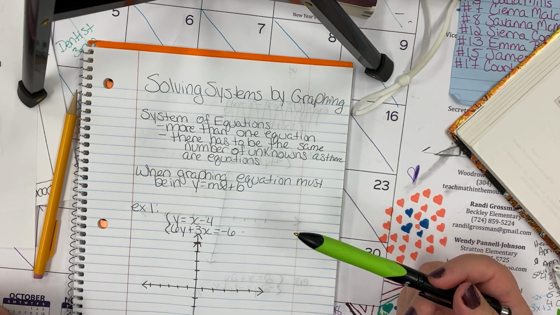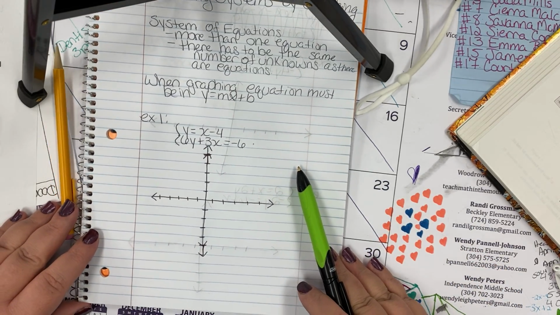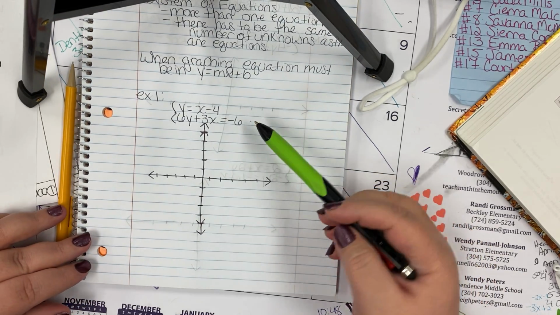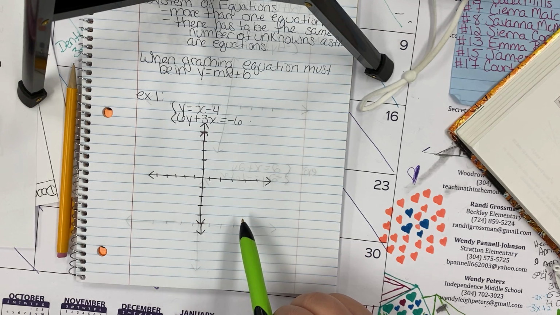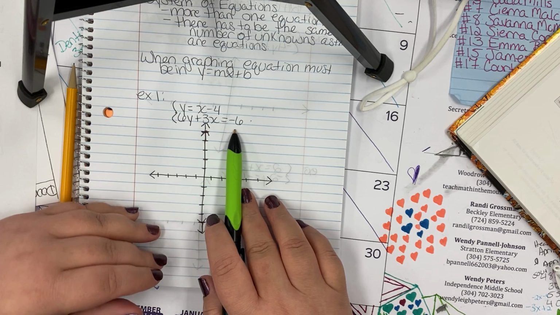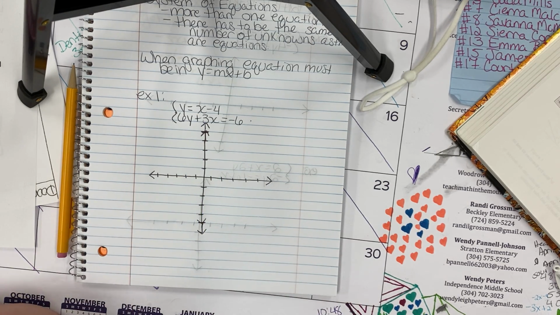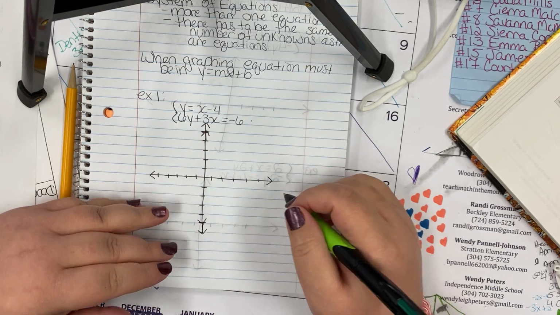When graphing, again, always put your equations in y equals mx plus b. So if we look at this first example, we have the system, and they're usually noted by a little squiggly bracket. So we have y equals x minus 4, and 6y plus 3x equals negative 6. Those are our two equations. We want to graph them and find the value of x and y, which is going to be our point of intersection. y equals x minus 4 is already in mx plus b.